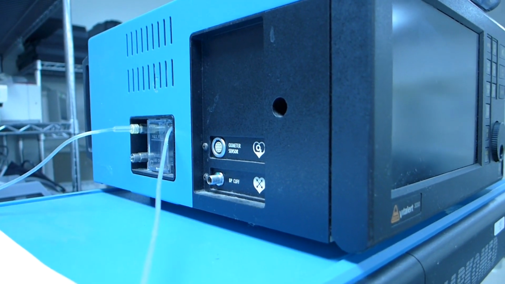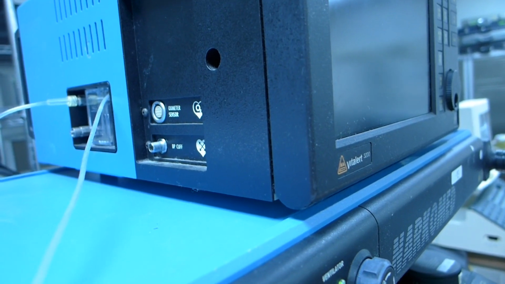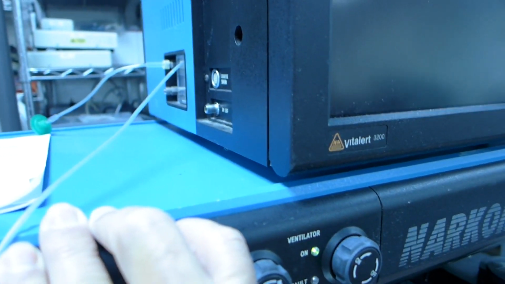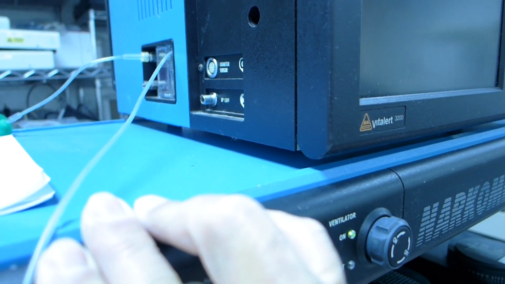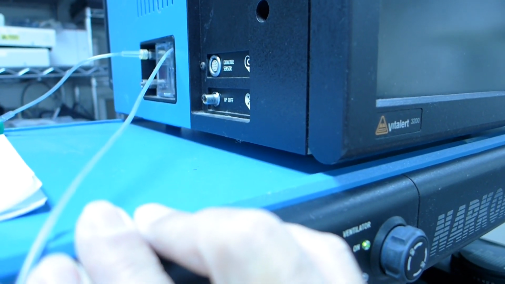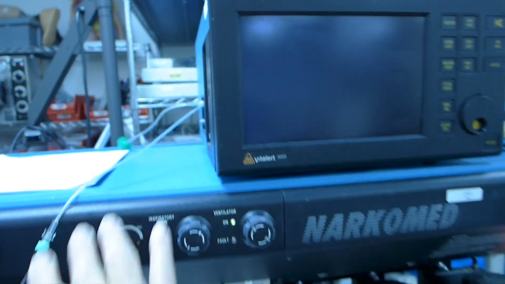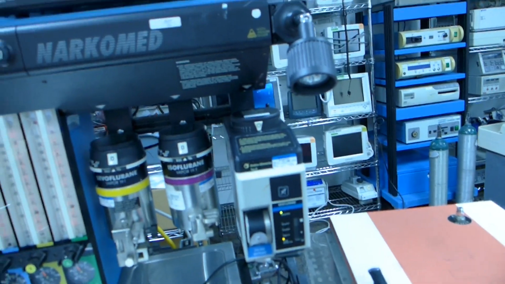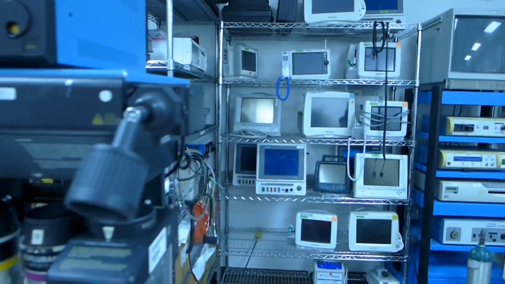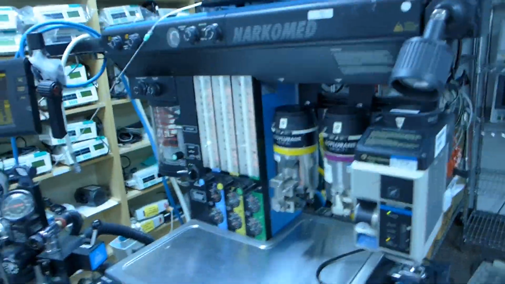You have oximeters and also a blood pressure cuff. This one can do 3 parameters: NBP, pulse oximetry, and also the gas monitor. Okay, let me see if I can turn it on. All right, what else do we have here? No, that's about it.